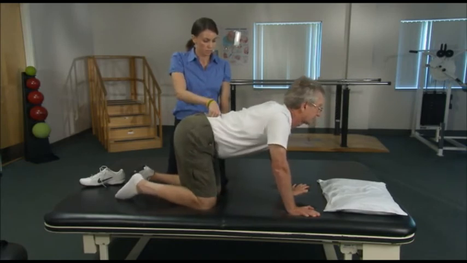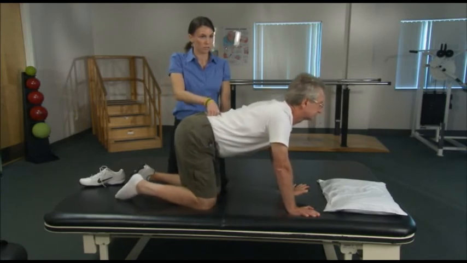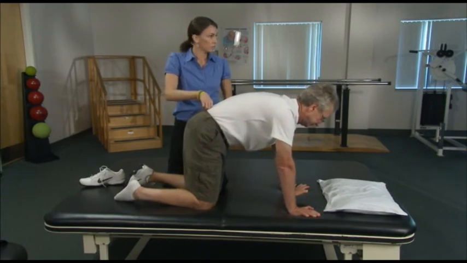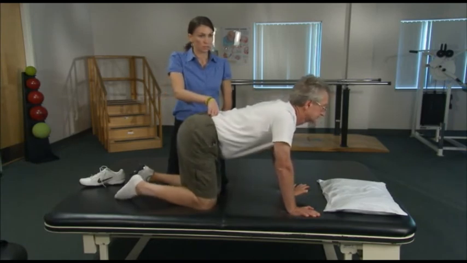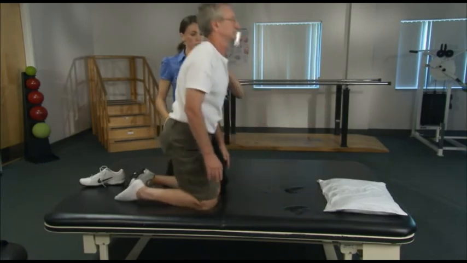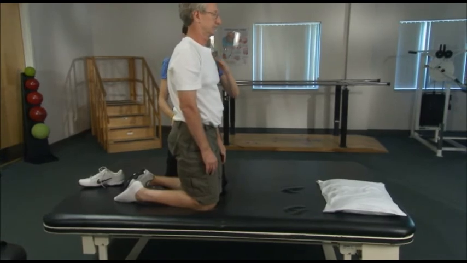Many patients with spasticity and weakness in the hip and pelvic girdle have low back problems. SI dysfunction is quite common, so incorporating orthopedic exercise and posture training exercise is also important with our neurologic patients. Here we're just doing repeated sag and cat exercises.